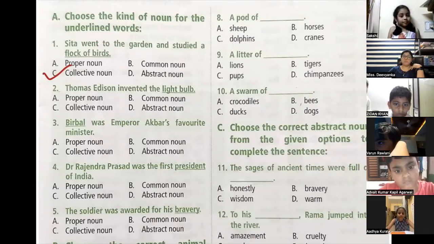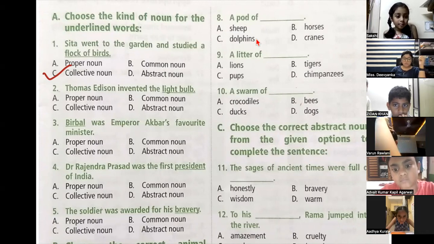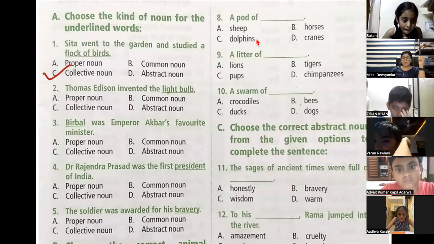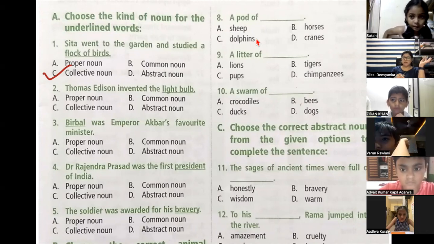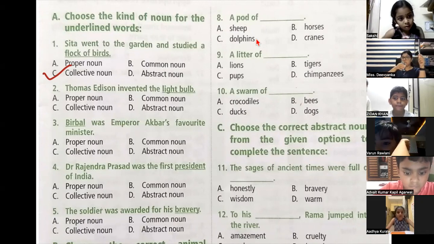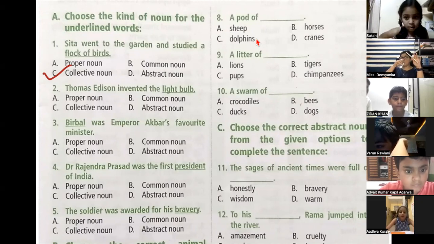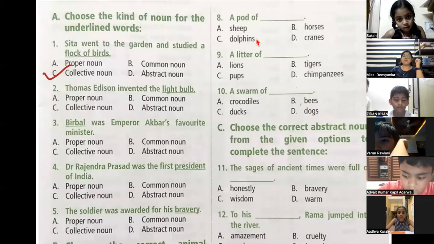Now, let's do one thing. I'll read the questions for you so that it will be easier. You just look at the options for each question. Thomas Edison invented the light bulb. Which one is it? Adya, the first 5 you are only going to do, so keep yourself on unmute. Common noun. Thomas Edison invented the light bulb. It is a common noun.